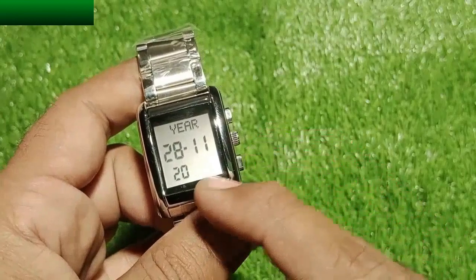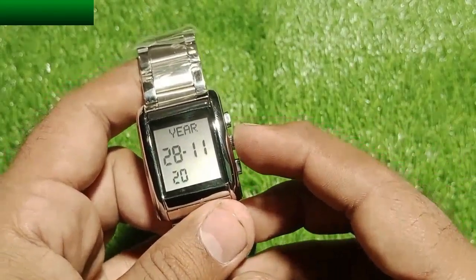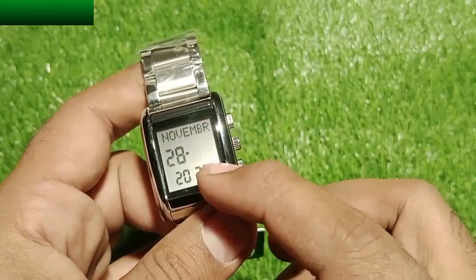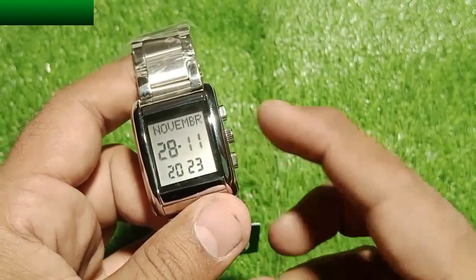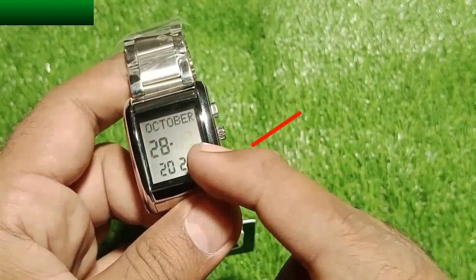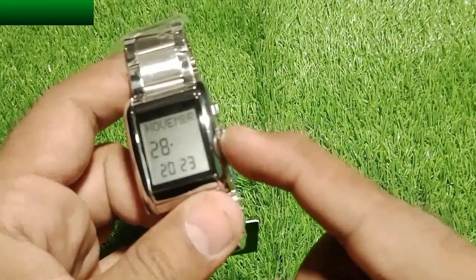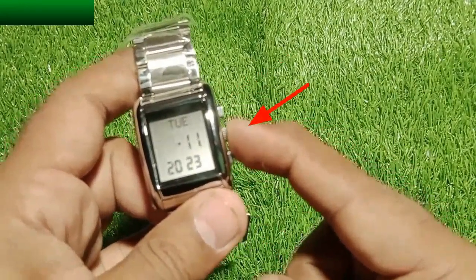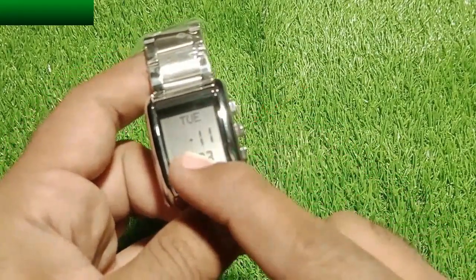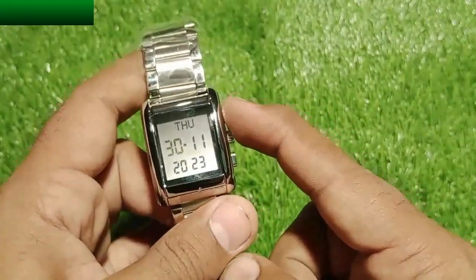This month will come. You can also change this. If you press long, then 10 will come here. If you press the upper button, then 11 will come here. Then press the middle button long. So friends, you can set the date here. If you press the upper button, then you can set the date from here.